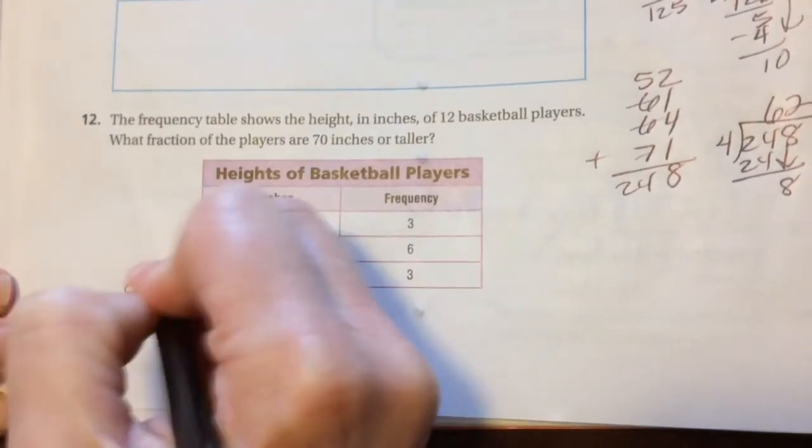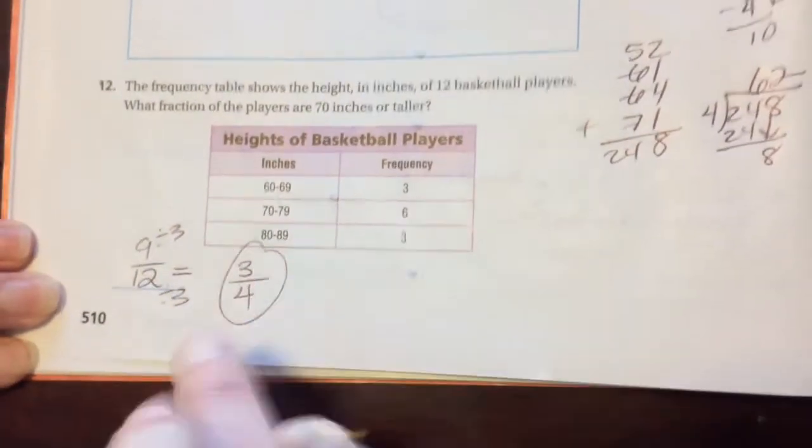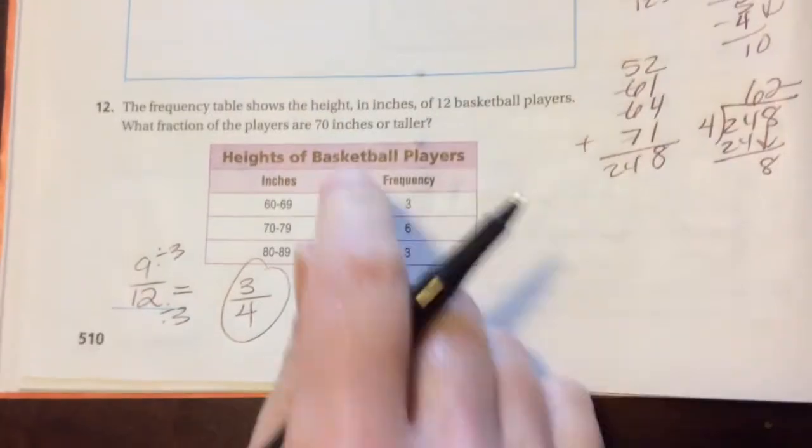So I can divide my numerator and my denominator by 3. So then 9 divided by 3 is 3, 12 divided by 3 is 4. So 3/4 of the players are 70 inches or taller.